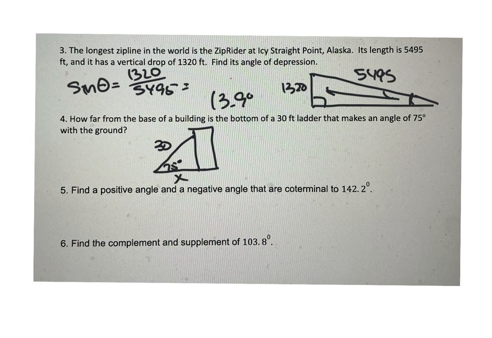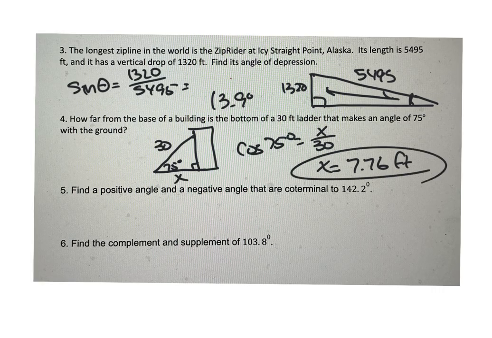All right, so I'm looking at the angle. That x is adjacent to it, and at 30, if I draw my right angle right there, that's the hypotenuse. So adjacent over hypotenuse is cosine. So I'm going to do cosine 75 is adjacent over hypotenuse. All I'm going to do to solve that is cross multiply 30 times cosine 75. I'm getting 7.76 feet from the building.